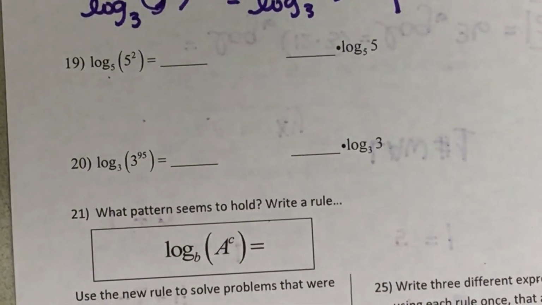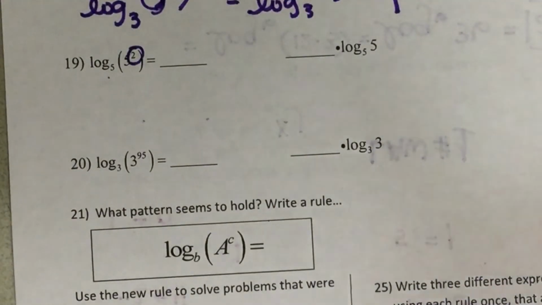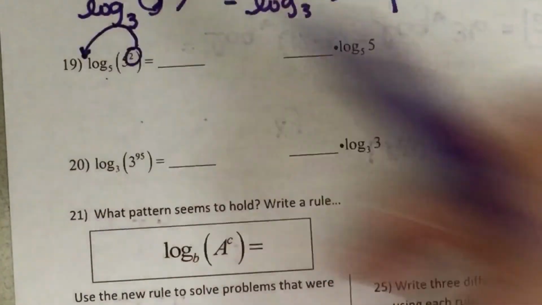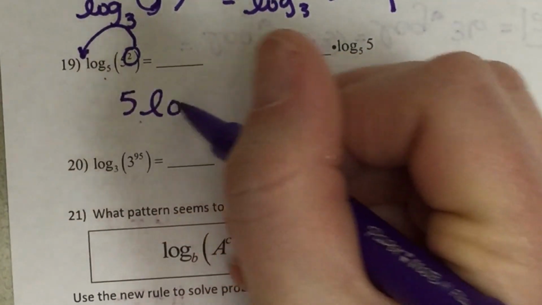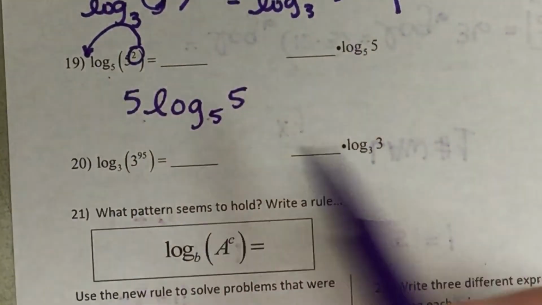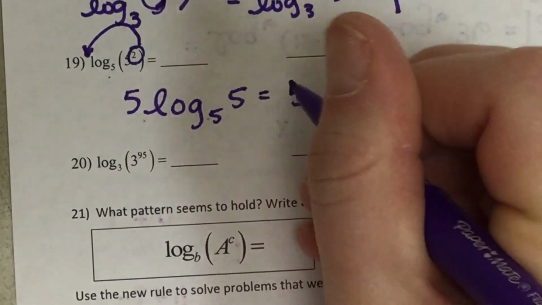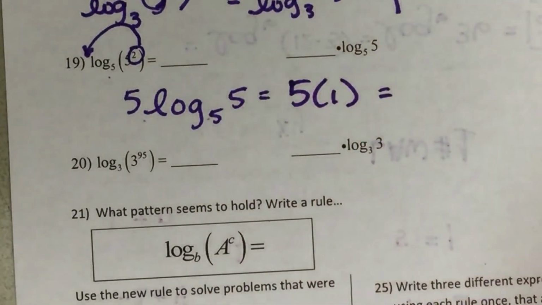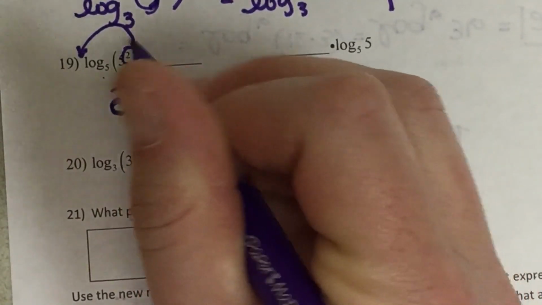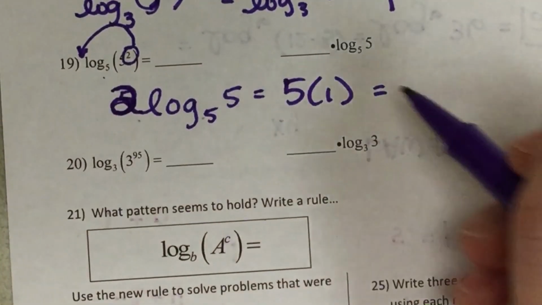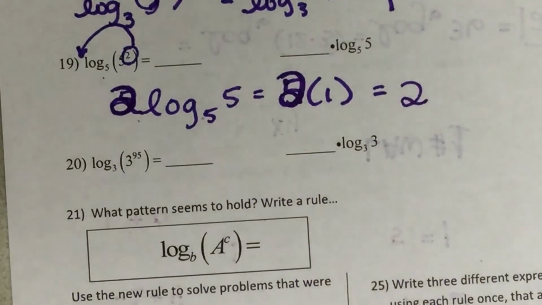And this is with our third law. If you have an exponent, like we do here, we can move that exponent to become the coefficient. When I do that, I have 5 times log base 5 of 5. Well, I know log base 5 of 5 is 1. So now I have 5 times 1, which is just, oh, I moved it as a 5. I apologize, but I'm not redoing this video. That 2 should have stayed a 2. So when I get to this point, I should have had 2 times 1 equals 2.